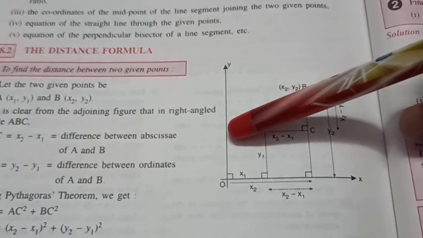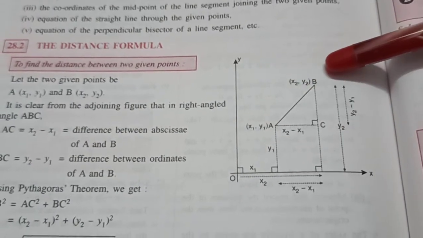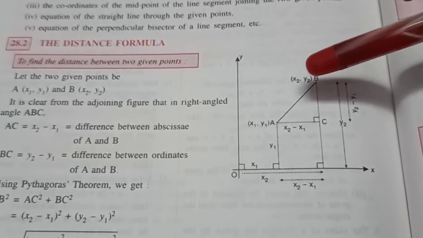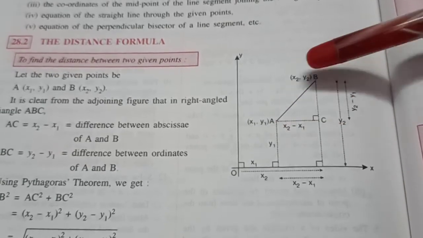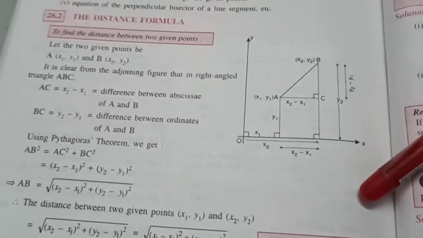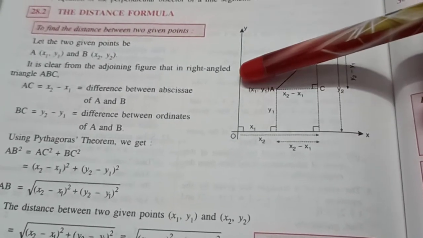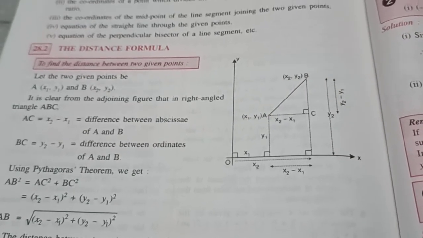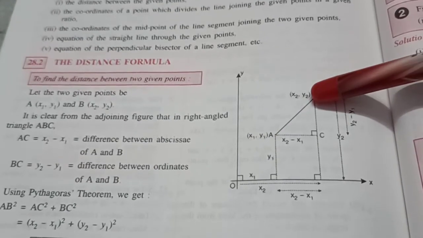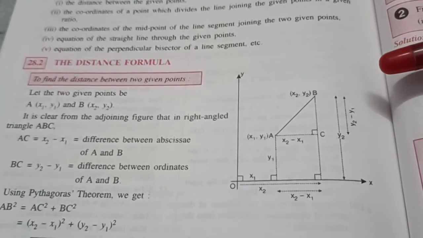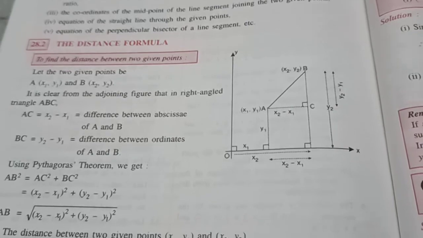So assuming that A's coordinates are x1, y1 and B's coordinates are x2, y2, we can substitute the values of the coordinates in this formula to get the distance. The x coordinate is also called abscissa and the y coordinate is also called ordinate.